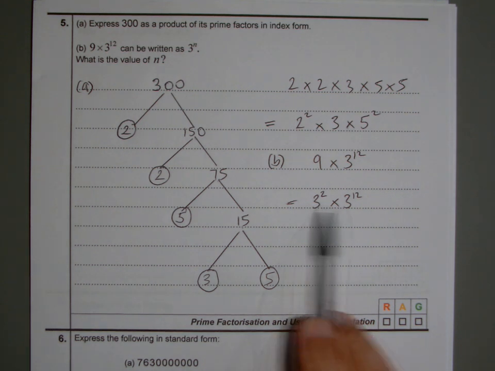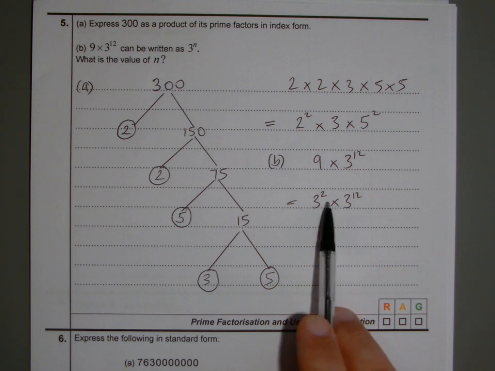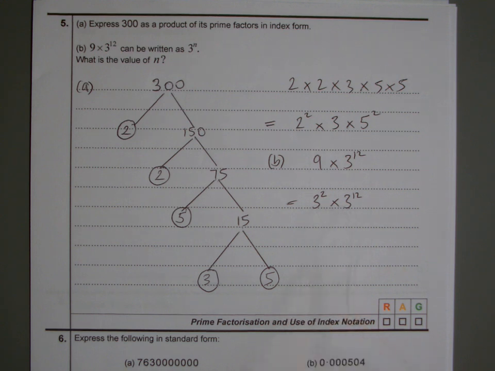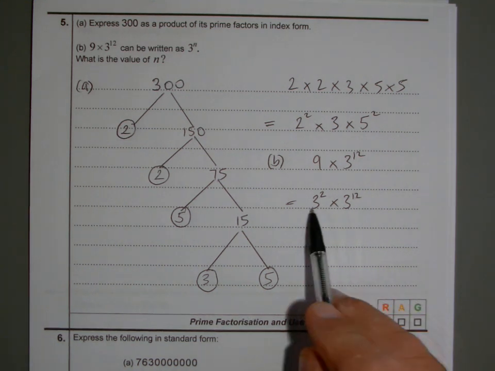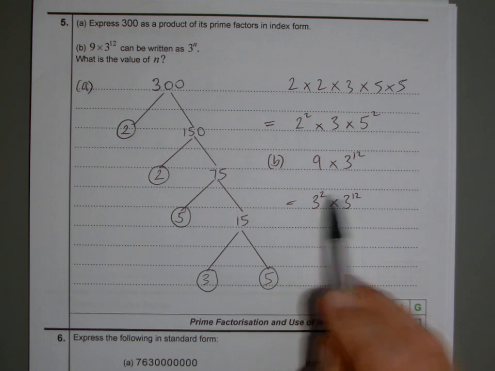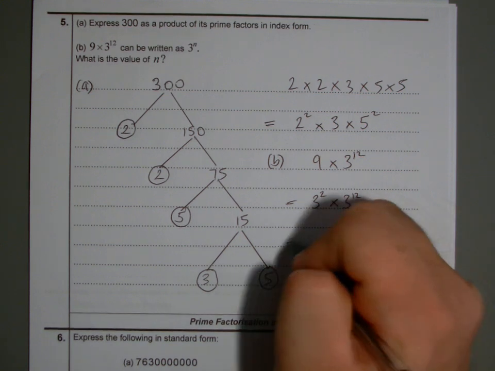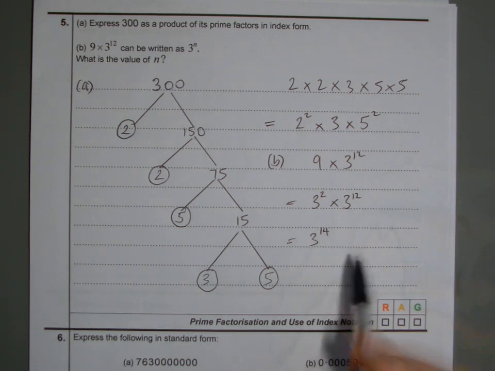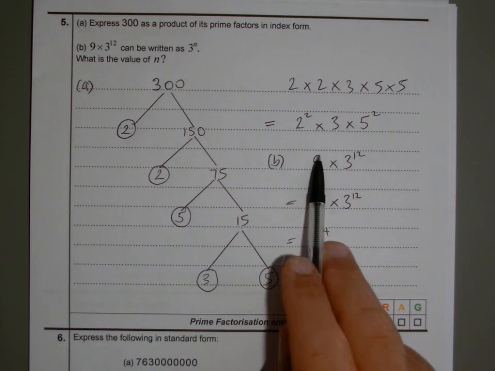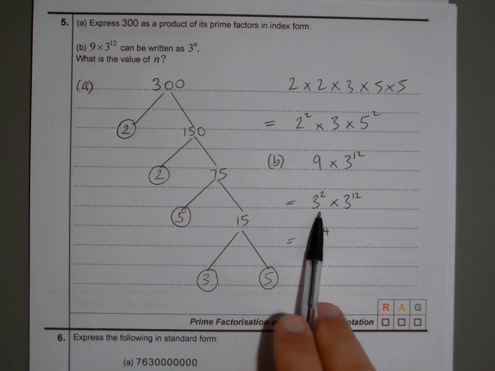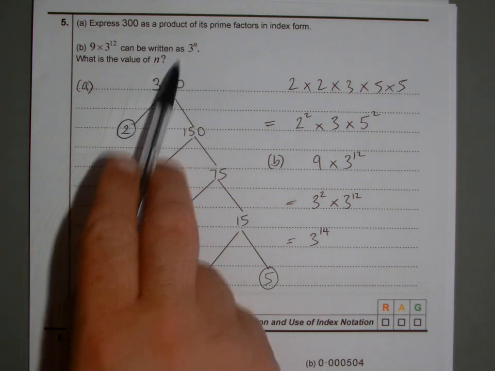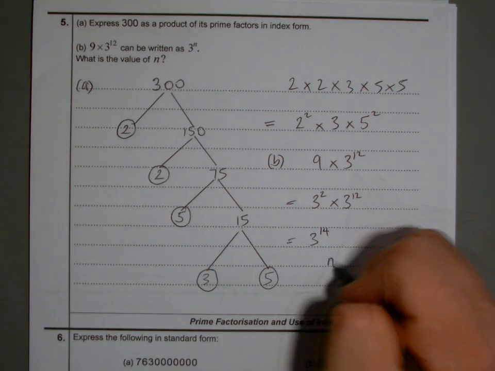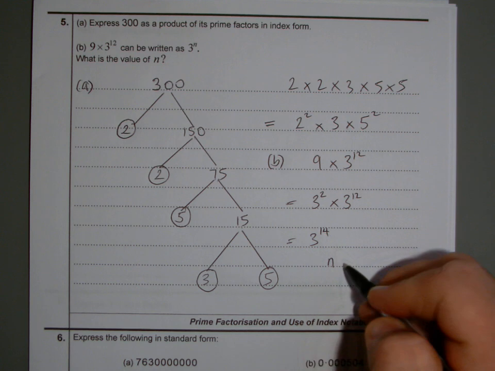But once I've got this, I've got 2 powers timesed together. Look at the base numbers here. They're the same, aren't they? With rules of indices, you can do something with these powers. When you're timesing the terms, remember you add the indices, so you get 3 to the power 14. That's the process: changing that to 3 squared, because that's what it is, and then you add the powers. Then you can see that we've written it as 3 to the power n, where n would obviously be 14.